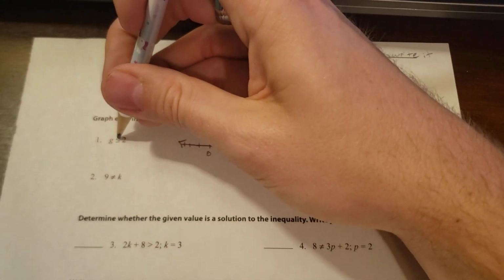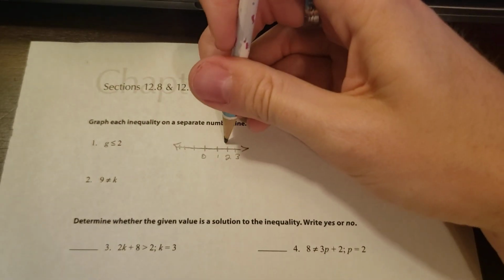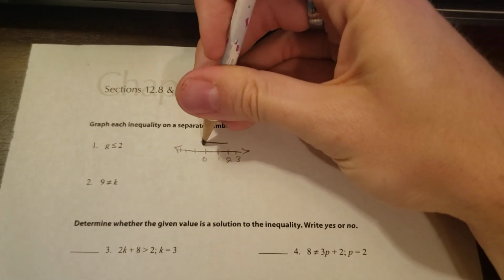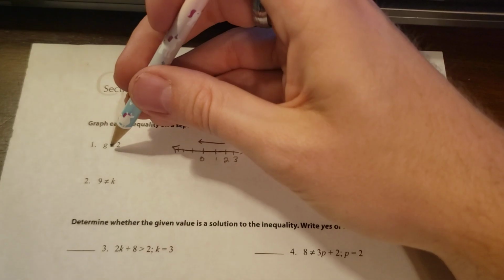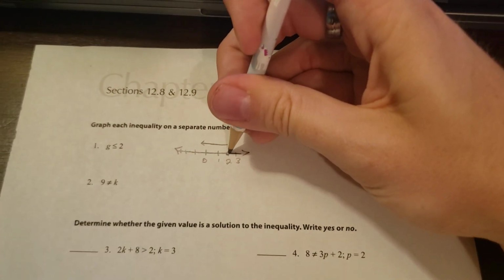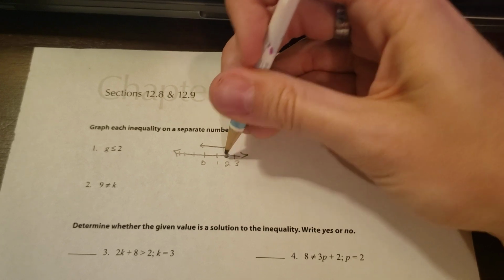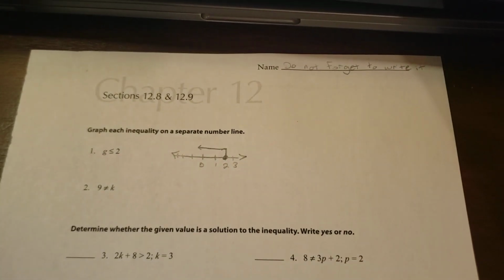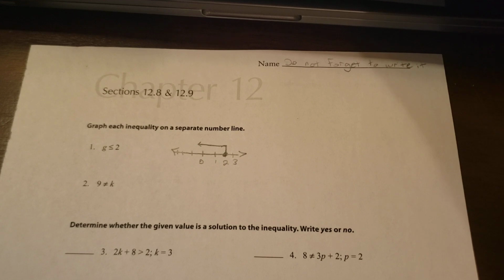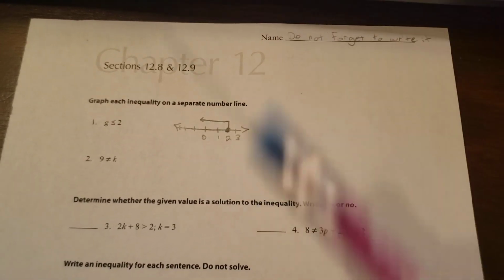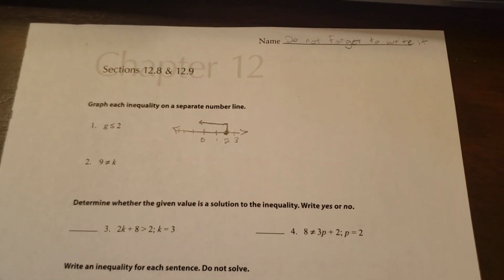Now, it's less than, so I know it's going to be less than 2, but it's less than or equal. So right here at 2, I'm going to color it in. That's a closed dot. Bada bing, bada boom. There's our graph. Easy money. Moving right along.